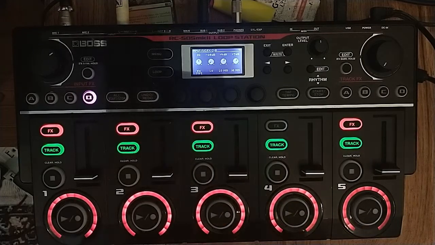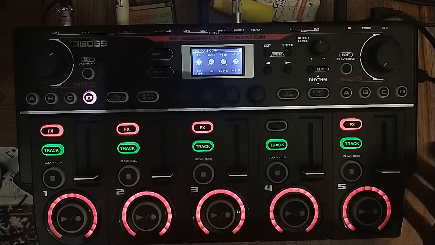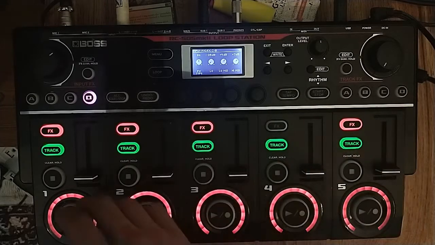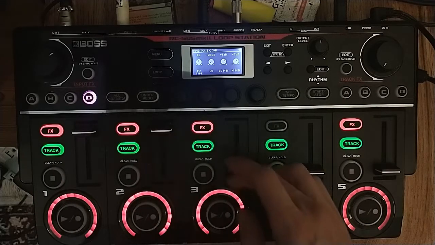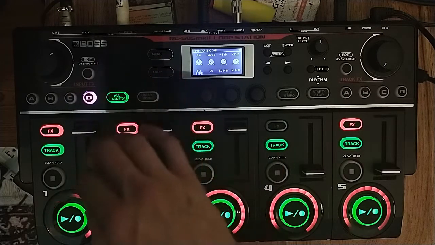Hello everybody and welcome back to another tutorial on this beautiful machine, the RC-505 MK2. Today we're going to be doing the vocal line from Around the World by Daft Punk. It sounds a little bit like this.